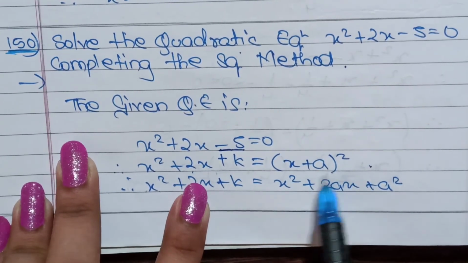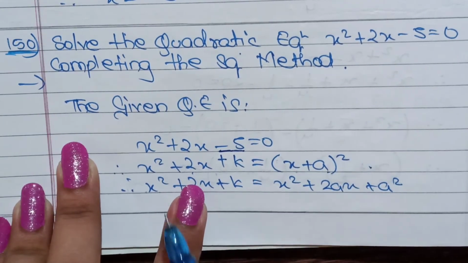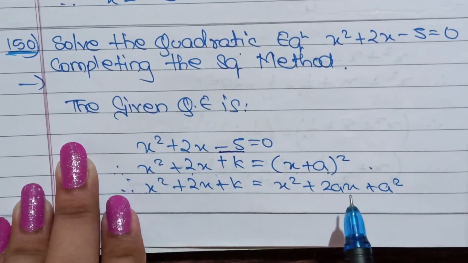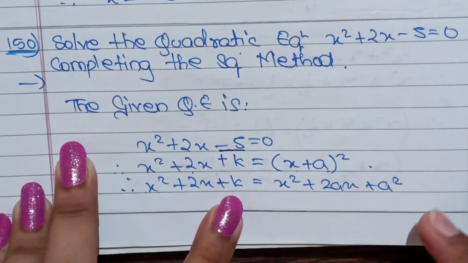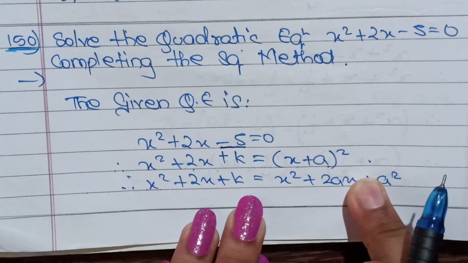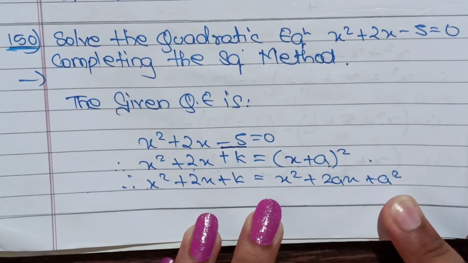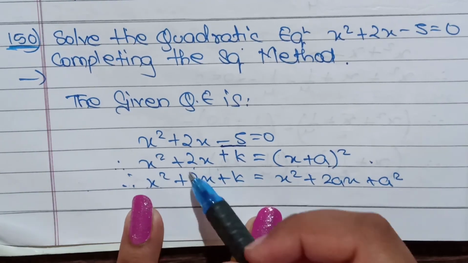Why are we taking x plus a the whole square? Because the formula of a plus b the whole square is a square plus 2ab plus b square. So we are going to split this x plus a square into x square plus 2ab plus b square, and here this will continue the same.